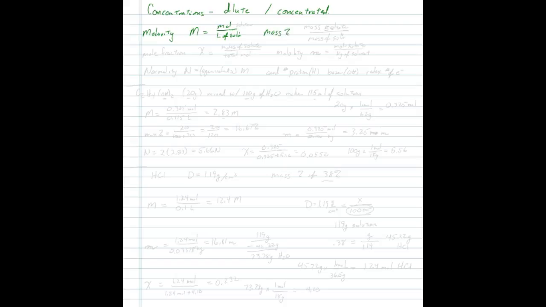Mass percent, there's no real symbol for that, and that's the mass of solute over mass of solution, the total mass, solvent and the solute put together.